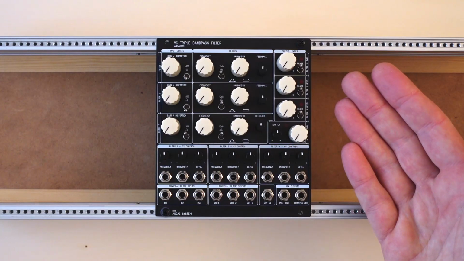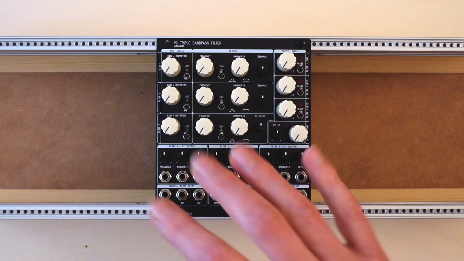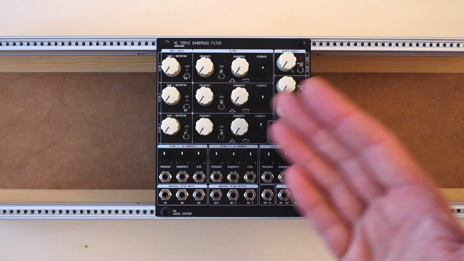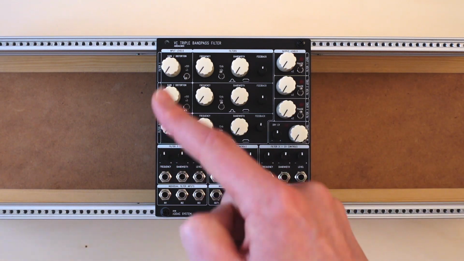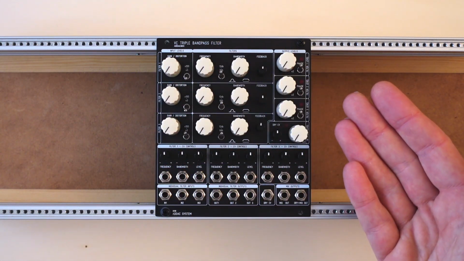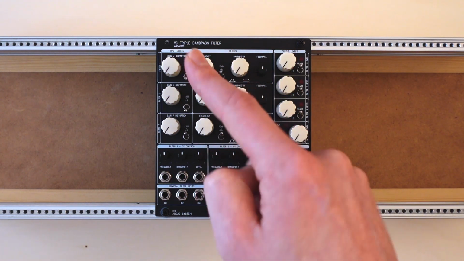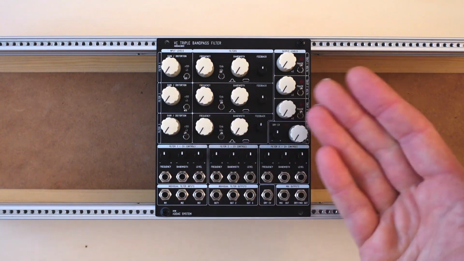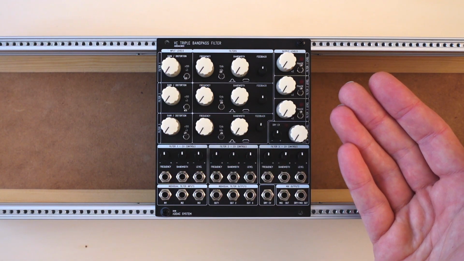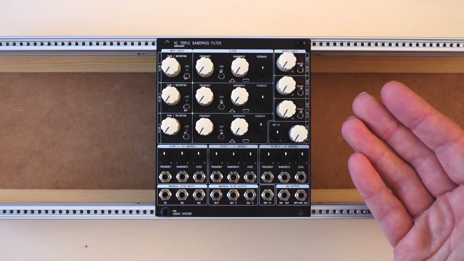As with pretty much all modules from ADDAC, the front panel of the 603 is packed with jacks and controls. On the top left of the module, you find controls for each of the 3 filters. Each filter has an input gain knob, which you can set with a switch between a ×3 or ×100 amplification, the latter one of course functioning as a distortion.